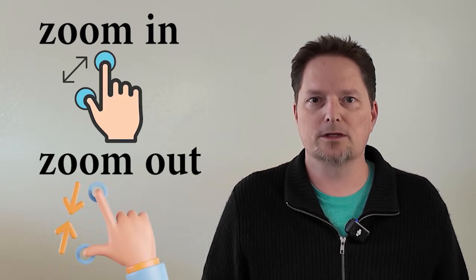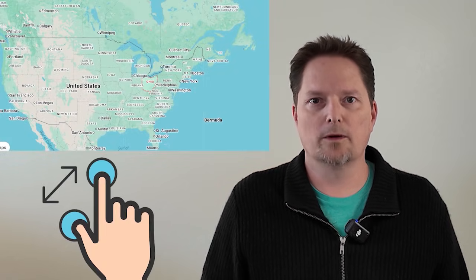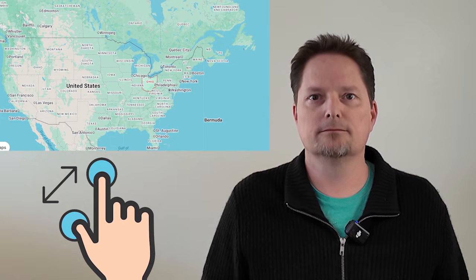On a screen, if you want to make the picture bigger, we say you need to zoom in. And if you want to make the picture smaller, you need to zoom out. These are the phrasal verbs we use. So we see the map is too small. We can't see any detail. We need to zoom in. Let's practice. What do we need to do? Do we need to zoom in or zoom out?